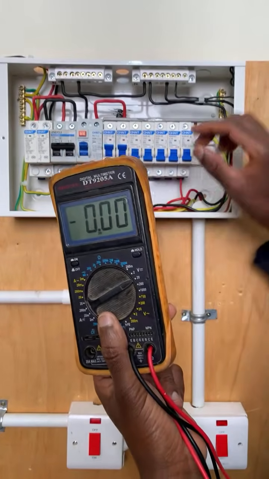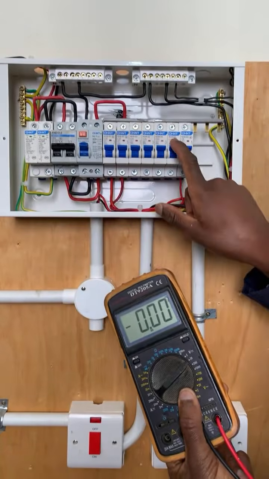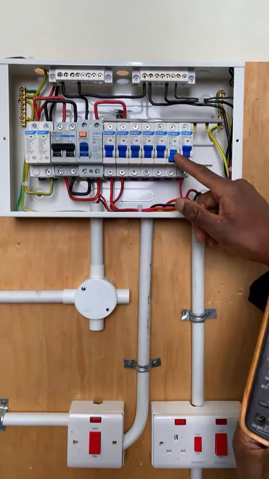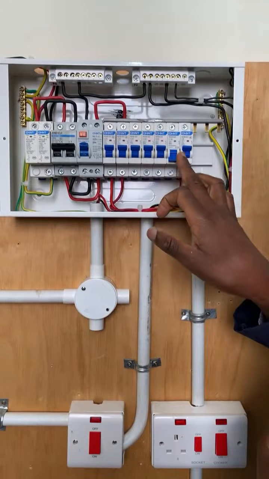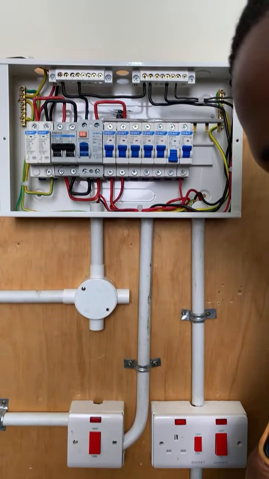Now, most of us are used to a scenario whereby you may find one MCB has already tripped. How do you deal with that situation? First of all, let us activate our circuit here.